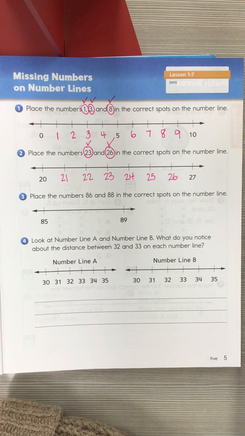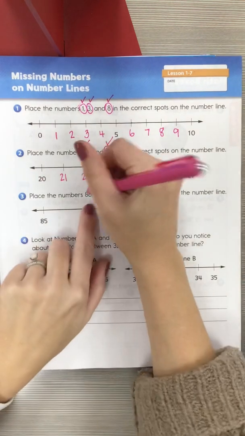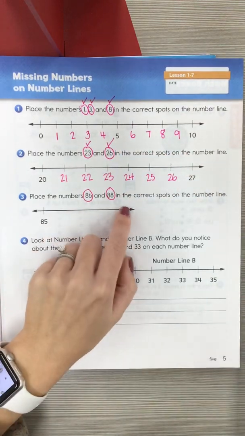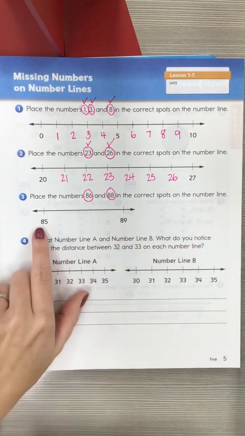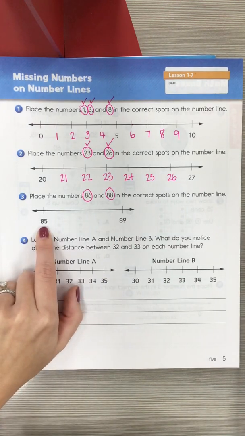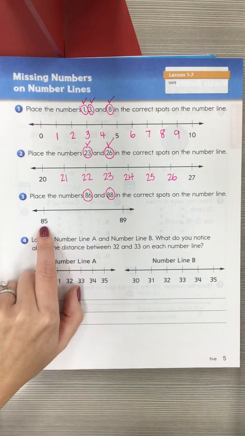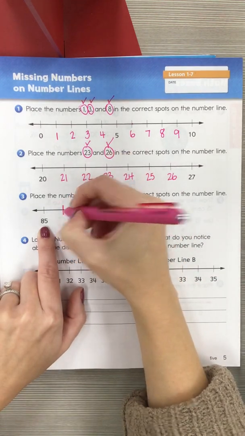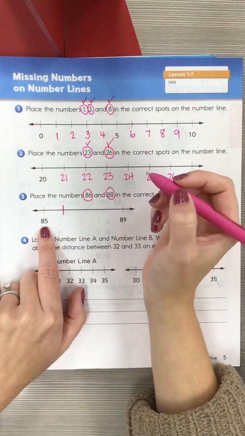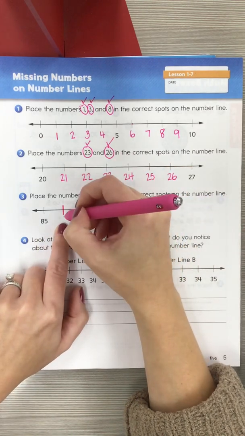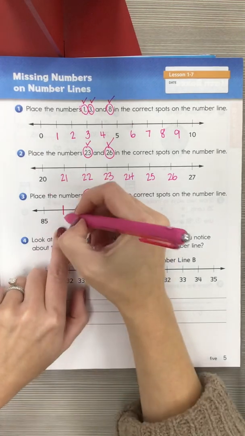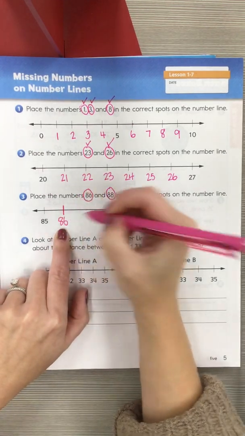Oh, we have to draw them. Okay, so place the numbers 86 and 88 in the correct spots on the number line. What number is this, everybody? 85. So I'm just going to put a little notch right here, about right here. Does it have to be perfect? No, it doesn't. What number would this be? We're going up by 1. Yeah, 86. So let's label that.